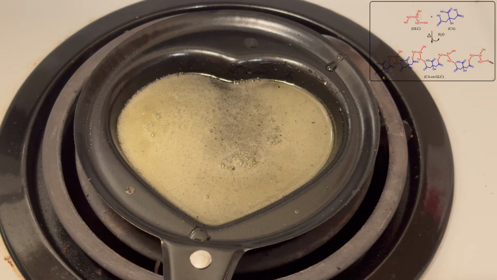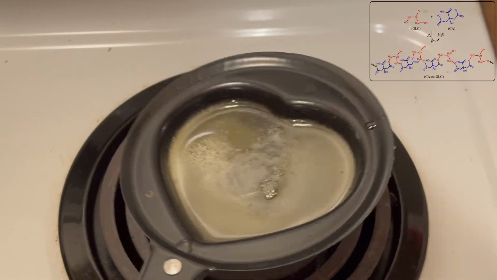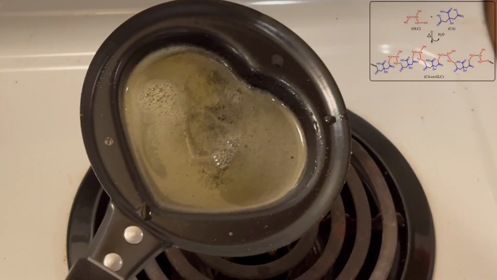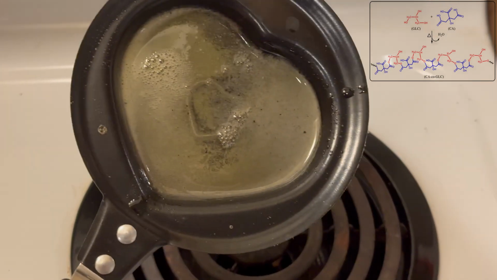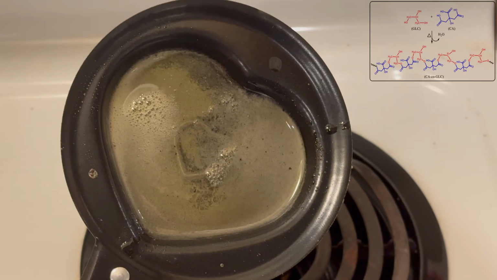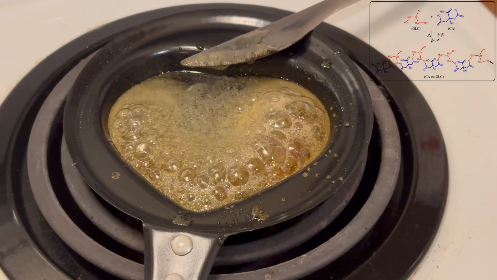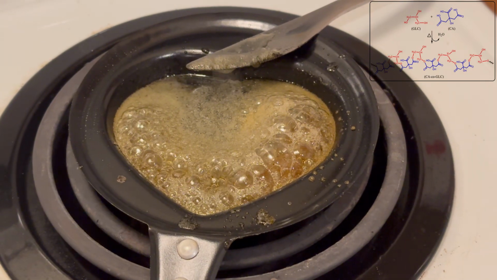Next, I will let the mixture chill to check the polymer formation. As you can see, it has already turned into a solid. However, the surface still feels quite sticky, which suggests that the reaction is likely incomplete. So I will increase the heat and continue cooking.